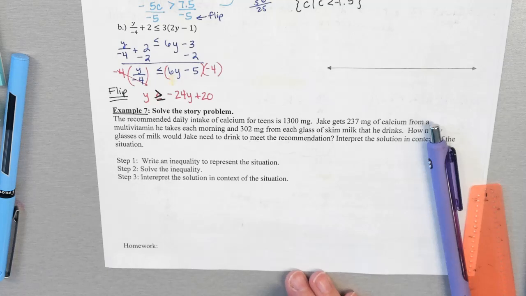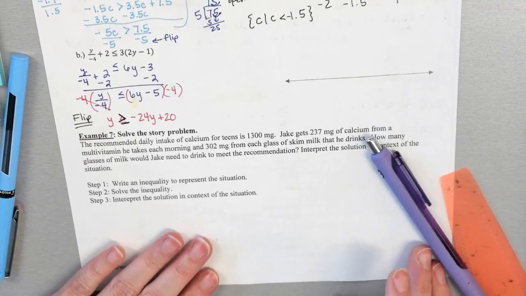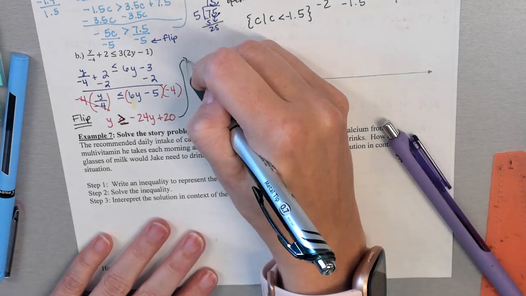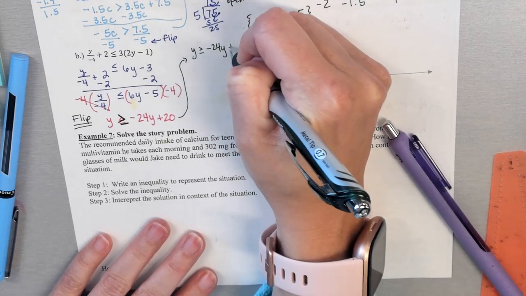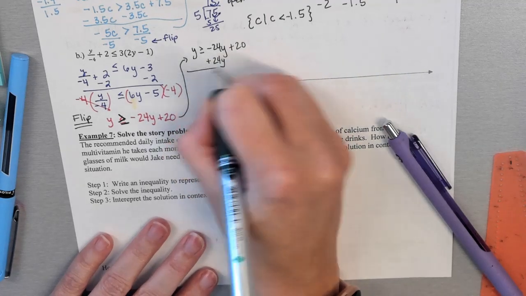Okay, so anytime you're multiplying or dividing by a negative, you are going to flip it. Okay, now I can get all my y's together. So I'm going to add 24y.